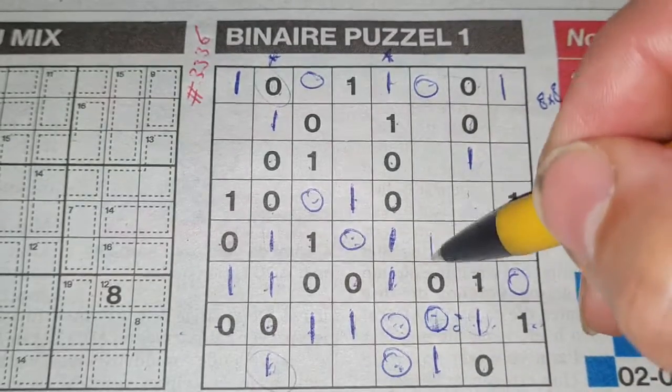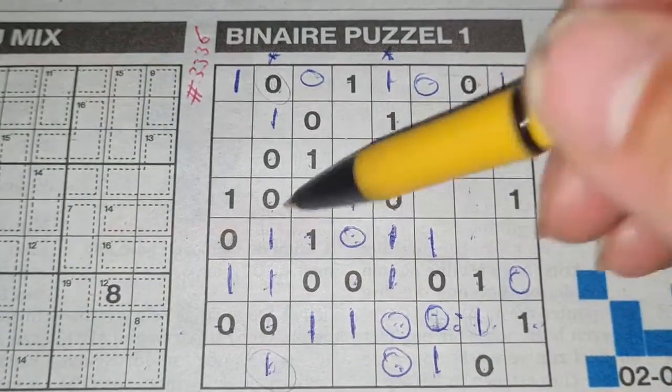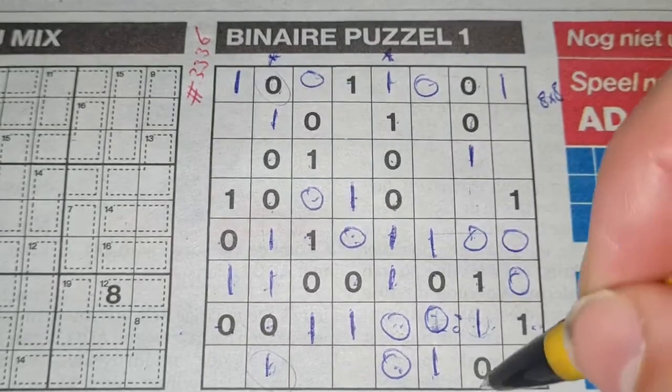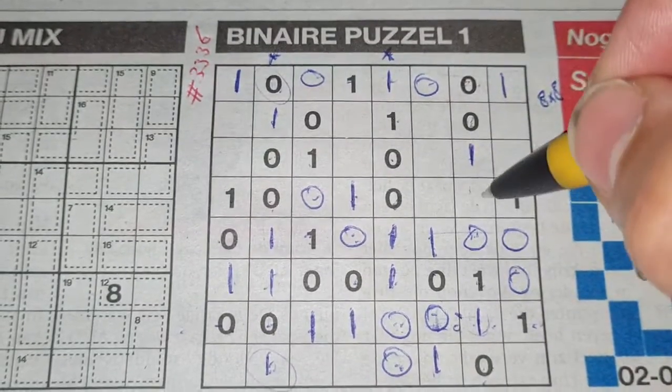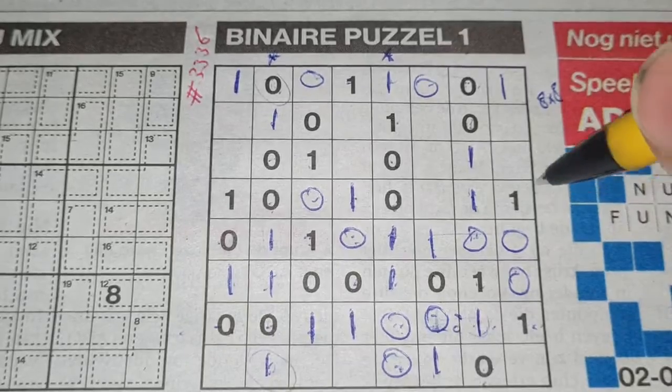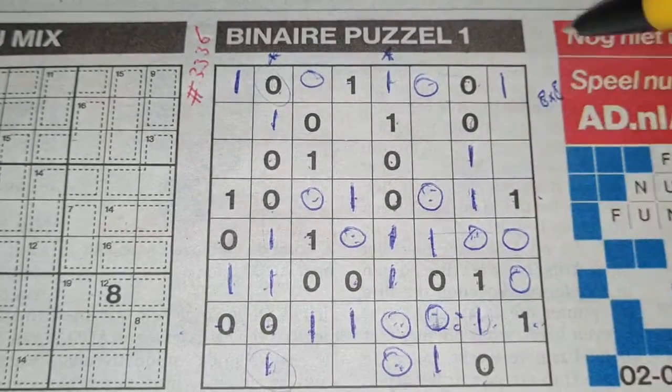Double O here, 1 there, 1. Now we have 4 ones, so the rest are O's. Here we have 4 O's, so the rest are ones. Double 1, here no, there no.